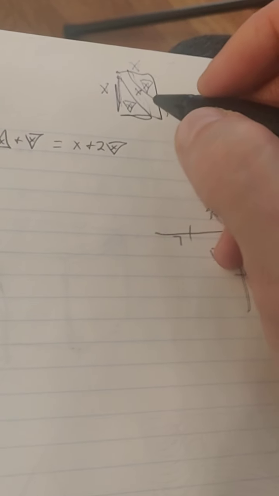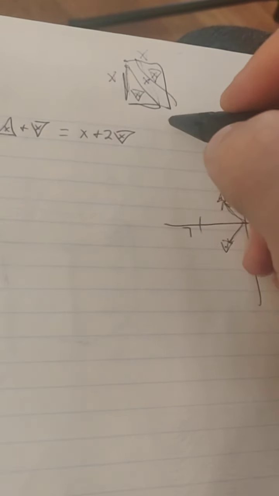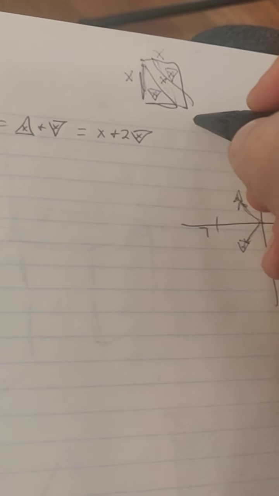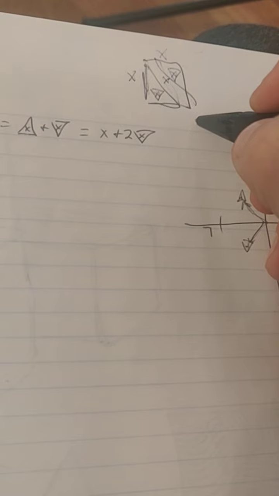So again, this is not novel. If you're into math, this should all be astoundingly basic in a way. But I think, hold with me, you'll be interested in where this goes.